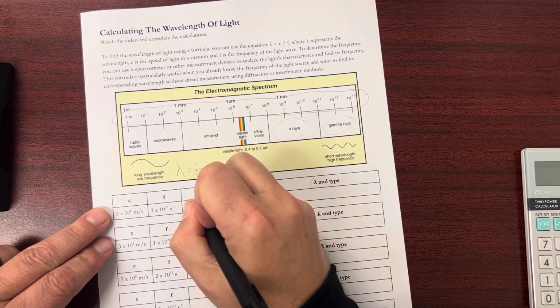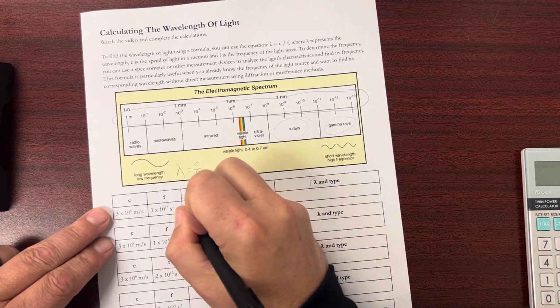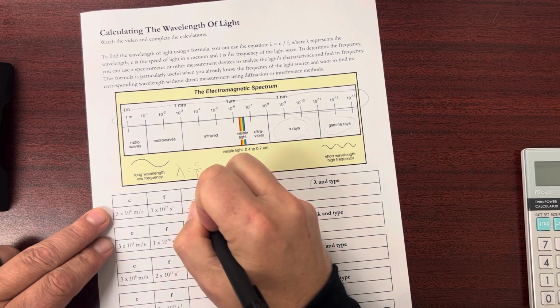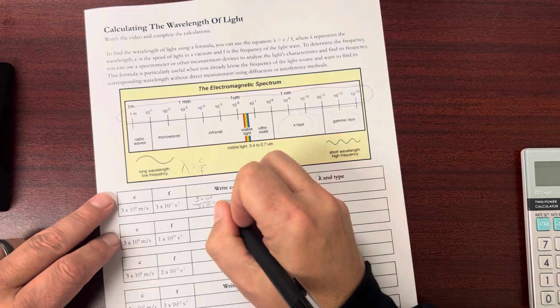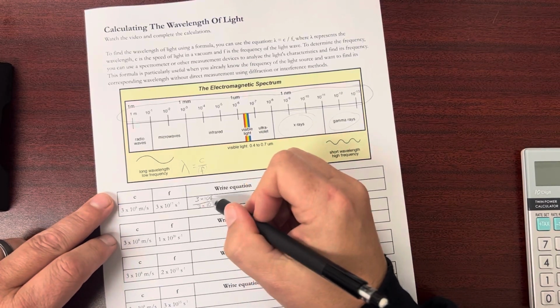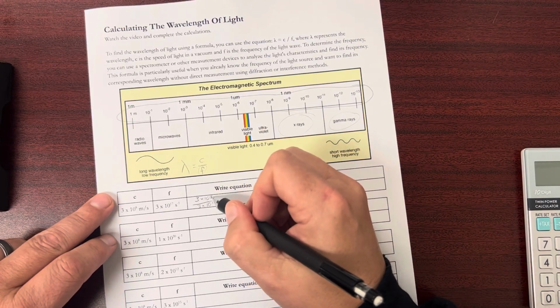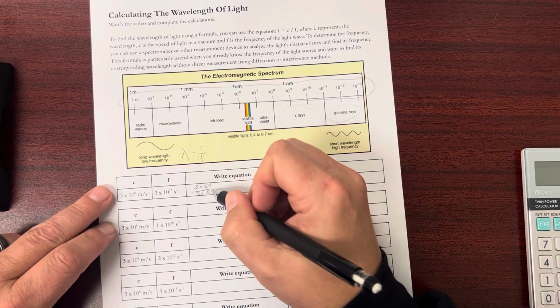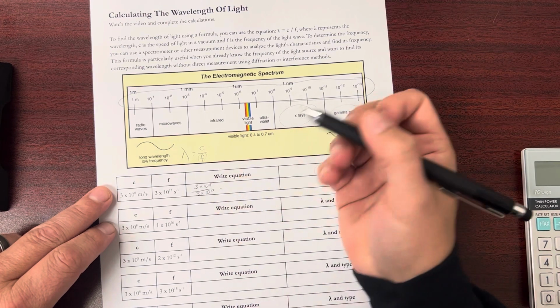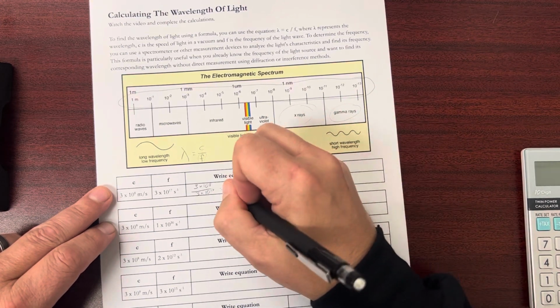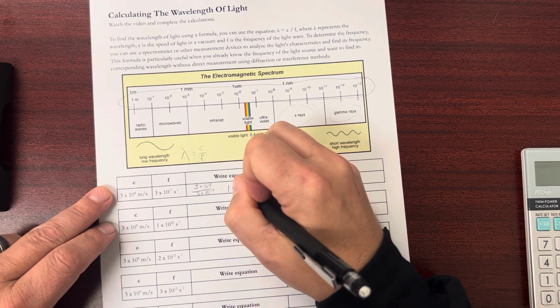3 times 10 to the 8th over 3 times 10 to the 17th. So a couple things to remember when we're doing this. The first is we can simplify these exponents, 10 to the 8th, 10 to the 17th. First though, let's just take our 3 divided by 3. Well, 3 divided by 3 is 1, right? Times 10 to the what?